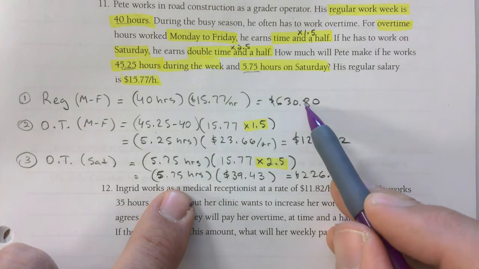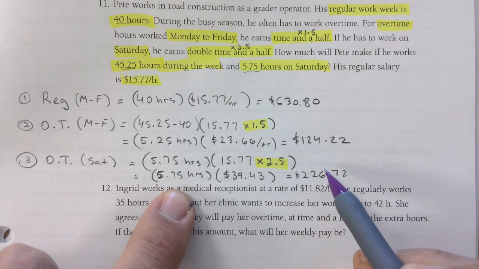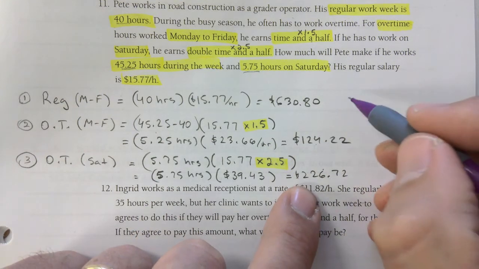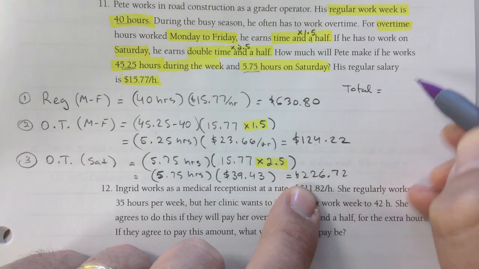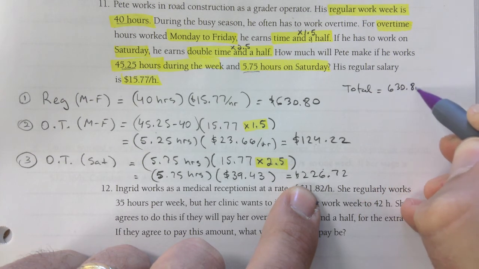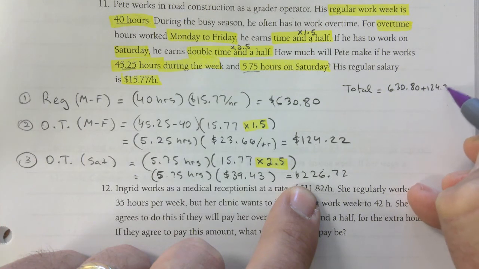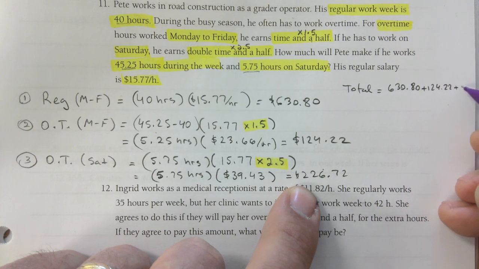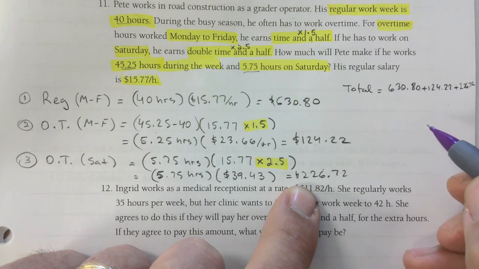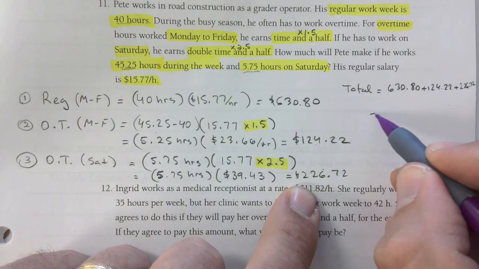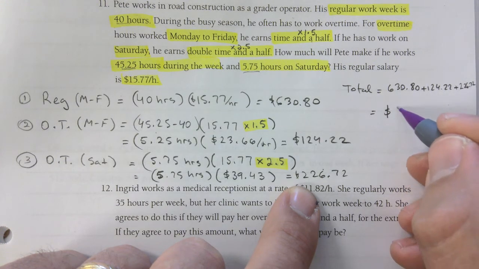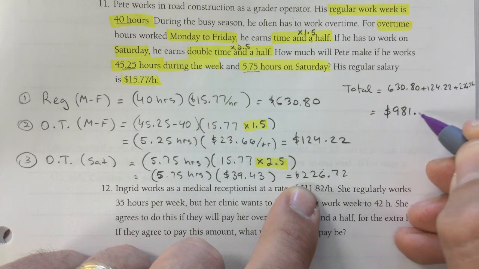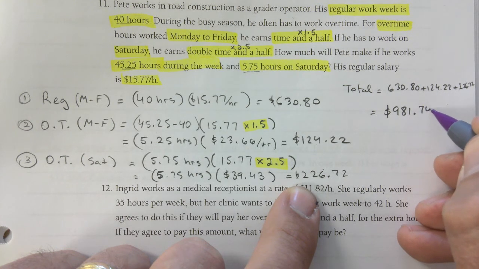So you've got regular, overtime during the week, overtime weekends, right? So total 630.80 plus 124.22 plus 226.72. Sorry about that. And if everything works out right, you get 981.74.